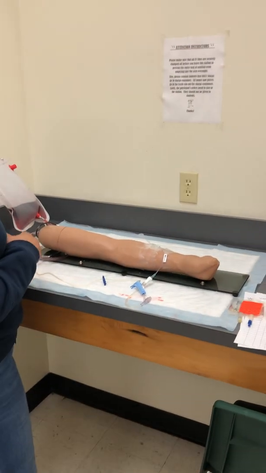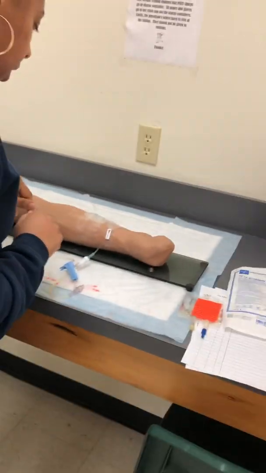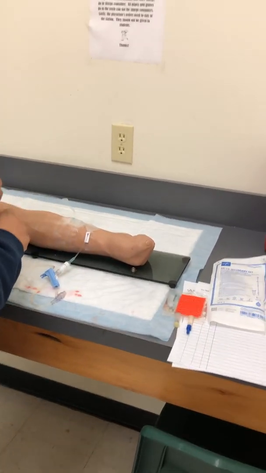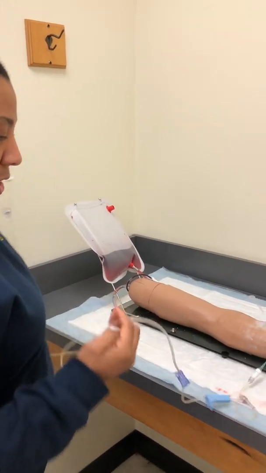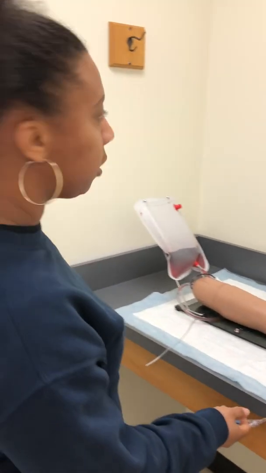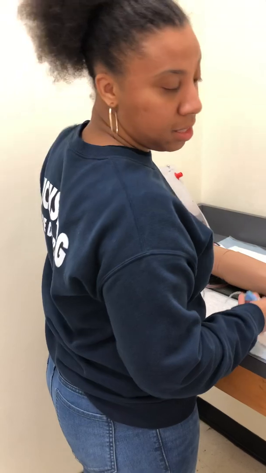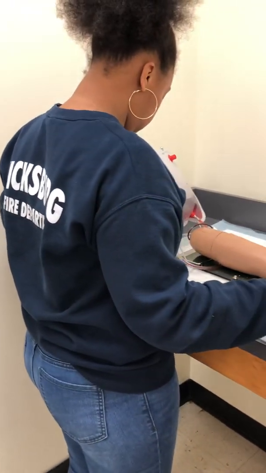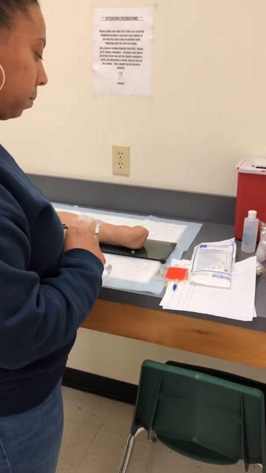I'm going to look at my patient's IV site, check for any signs of infiltration, check for any redness, tenderness, any drainage, any swelling. So I don't see any of that. I would then lower my primary fluid just to see if I get good blood return. That also lets me know that it's patent. So I got good blood return. So that IV site is still patent. All right. I would go ahead and do hand hygiene again.